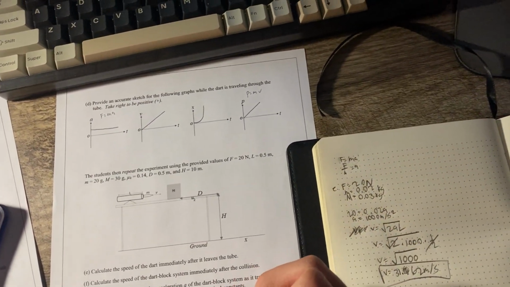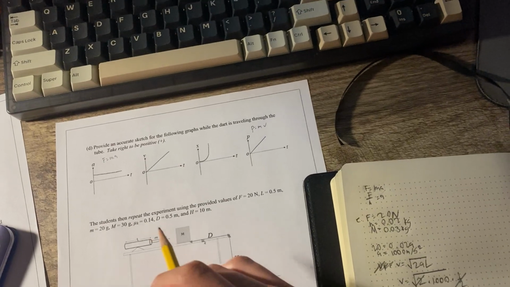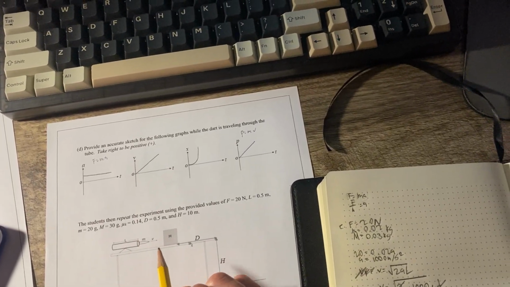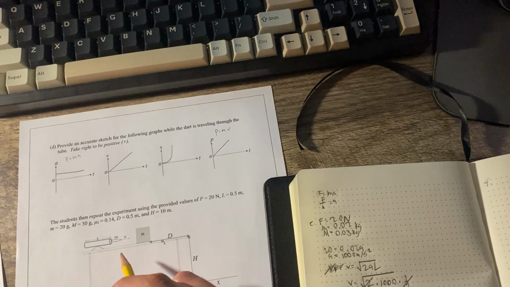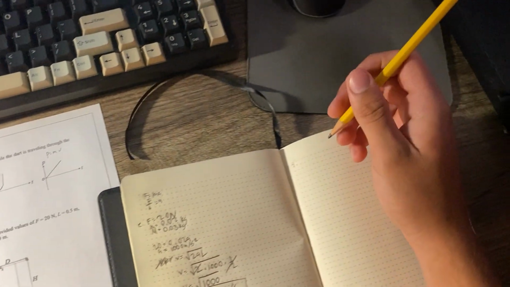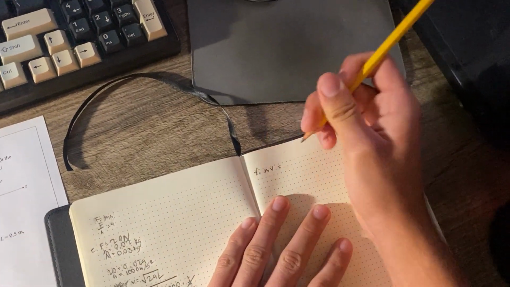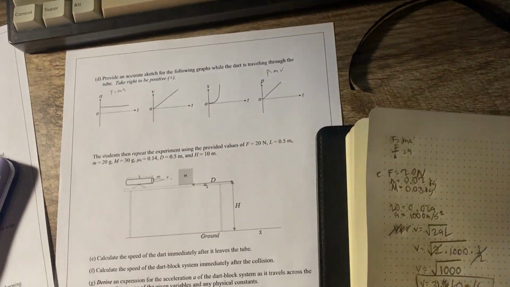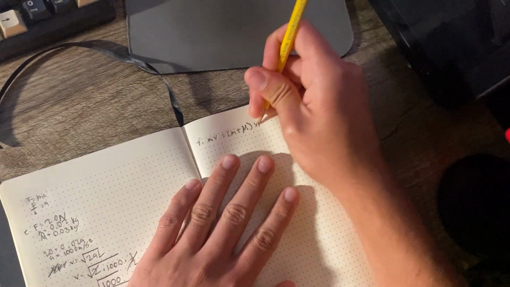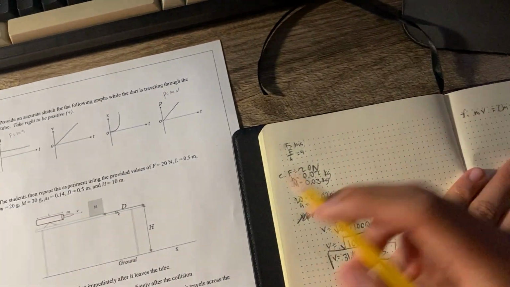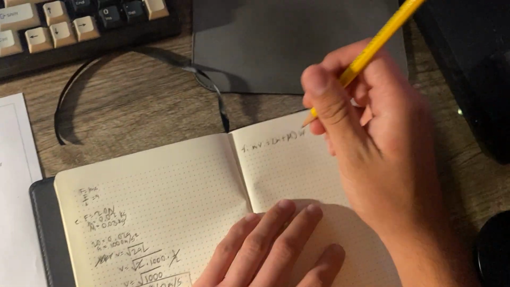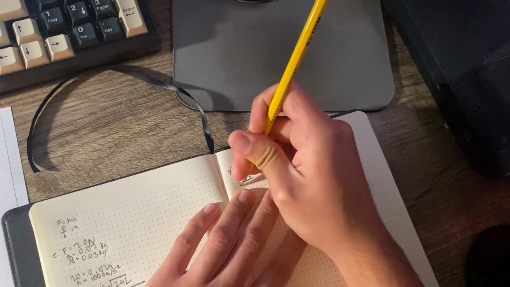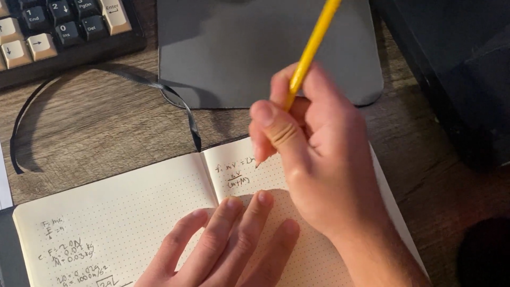For part F, we're trying to find the speed of the dart-block system immediately after the collision. The dart-block system is going to be an inelastic collision because they couple together. So it is going to be mv equals m plus big M times vf. In order to isolate for vf, the final speed of the dart-block system, it's going to be mv all over m plus big M equals vf.